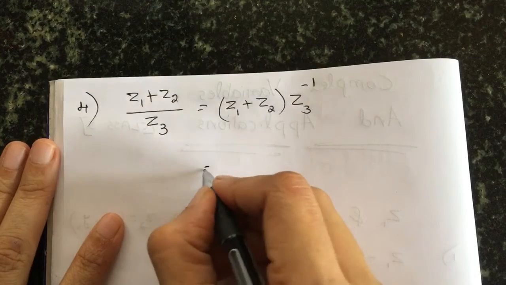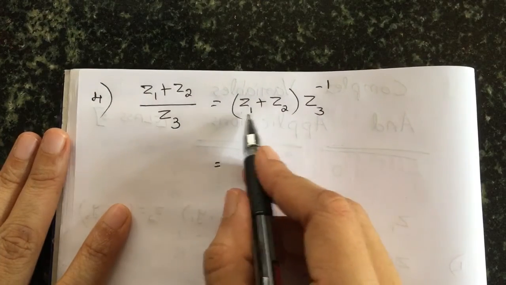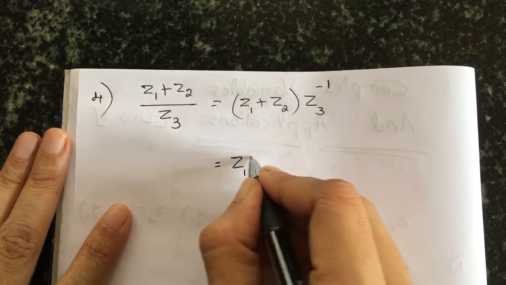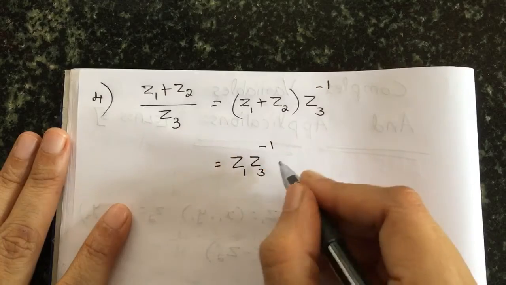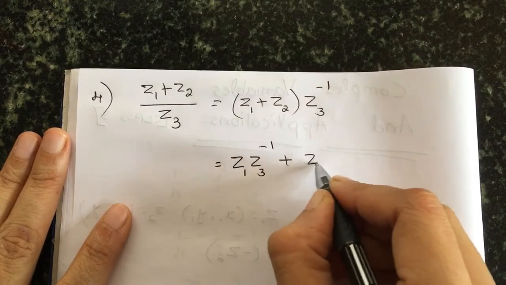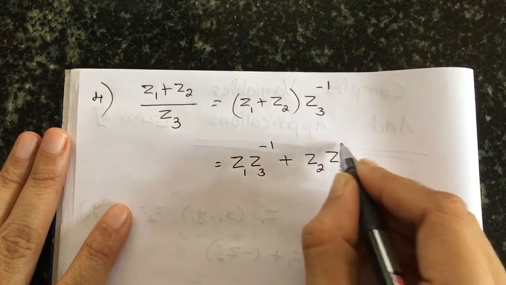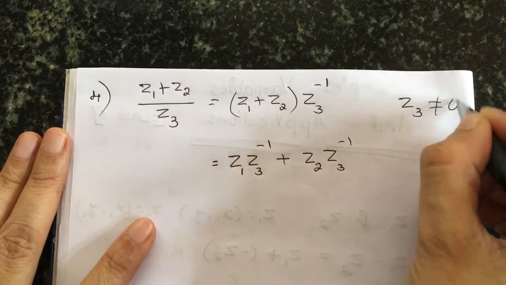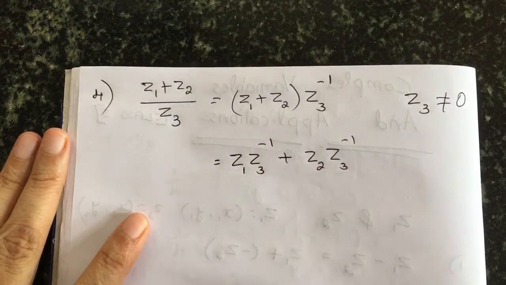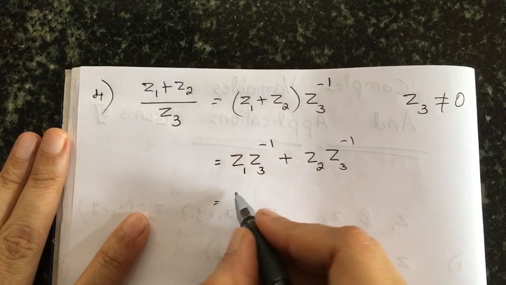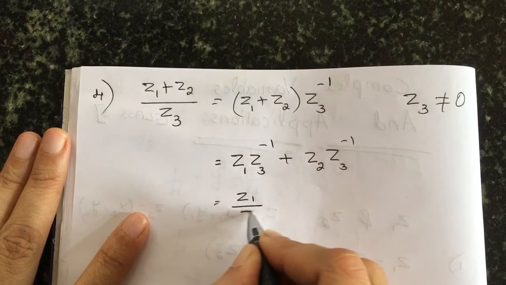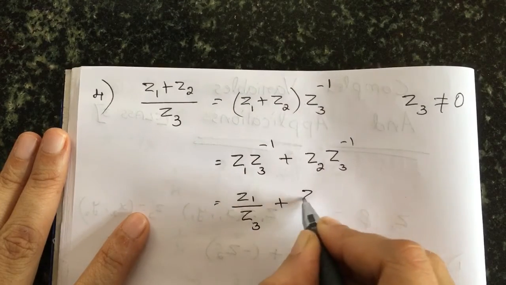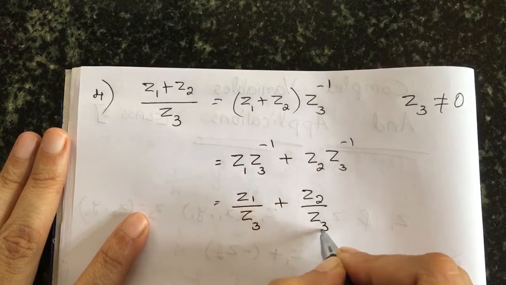This can even be written like this: z1 into z3 inverse plus z2 into z3 inverse. Always remember, this is when z3 is not equal to 0. So when I write it like this, it is the same as writing z1 by z3 plus z2 by z3.